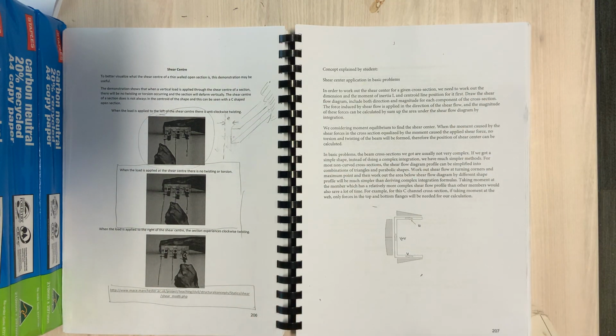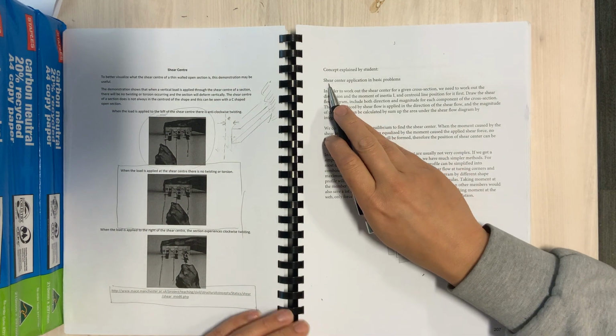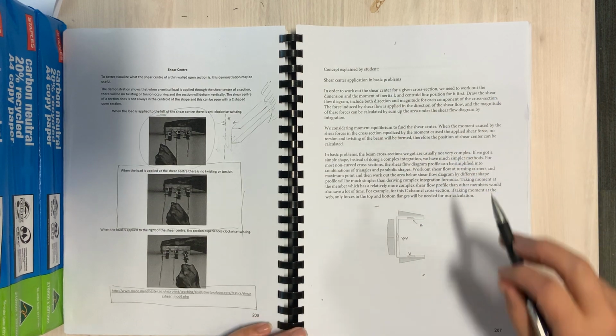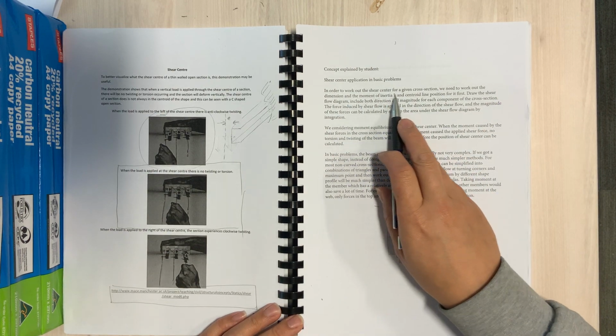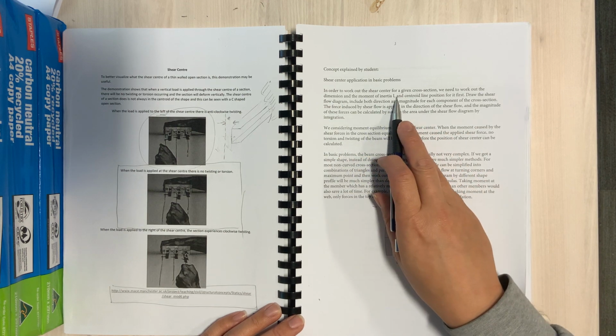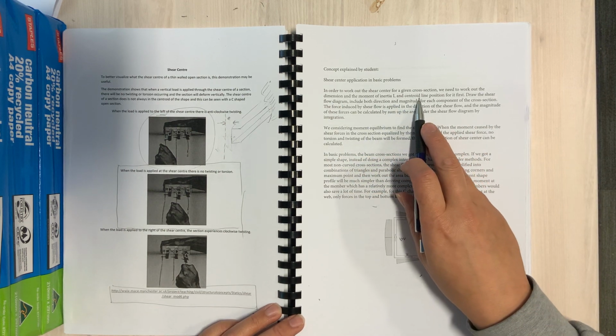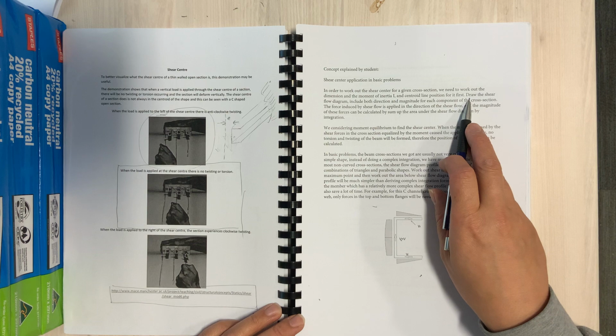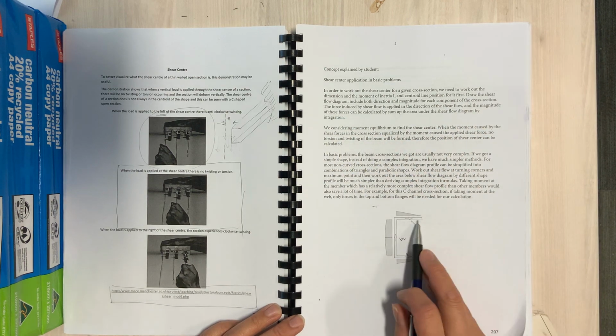So this is what the student wrote: shear center application in basic problems. In order to work out the shear center for a given cross section, we need to work out the dimension and the moment of inertia I, the centroid line position first. Draw the shear flow diagram.